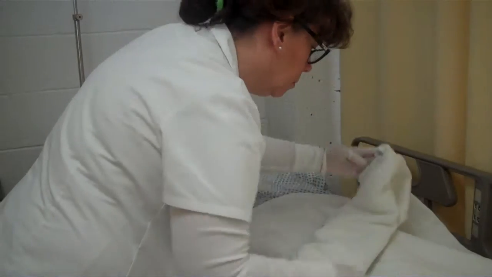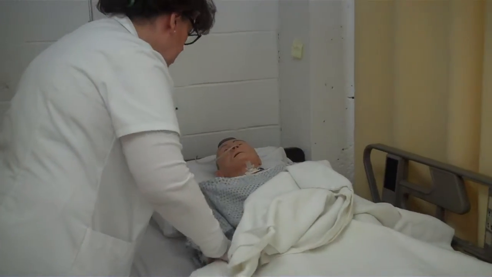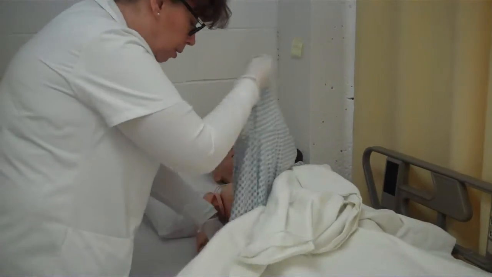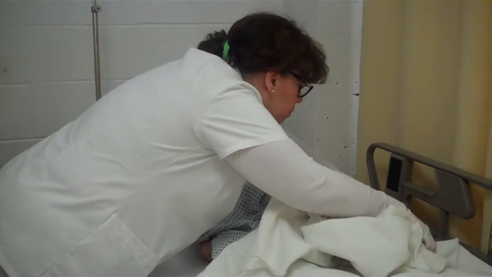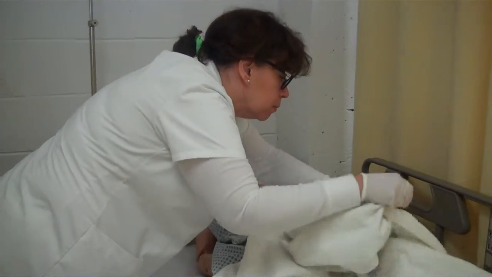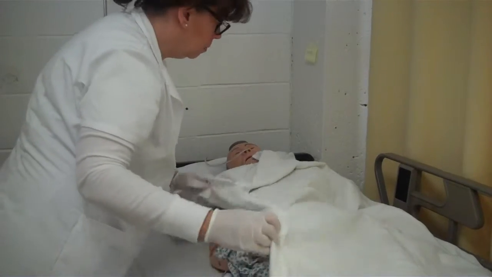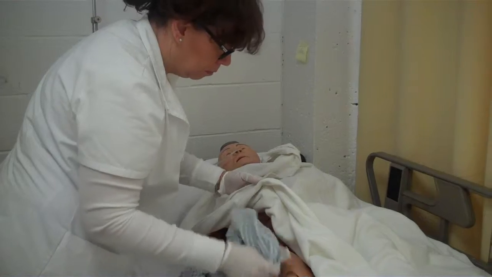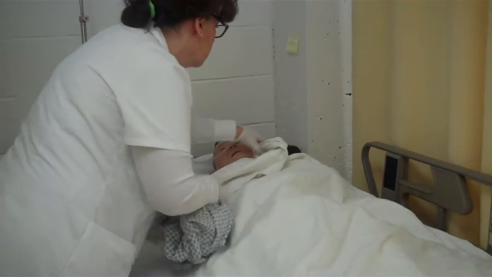Remove the gown. Be careful not to dislodge any IVs or tubing. The label and the explanation date have to go to the order. Drip rate is set, so both of them are set.